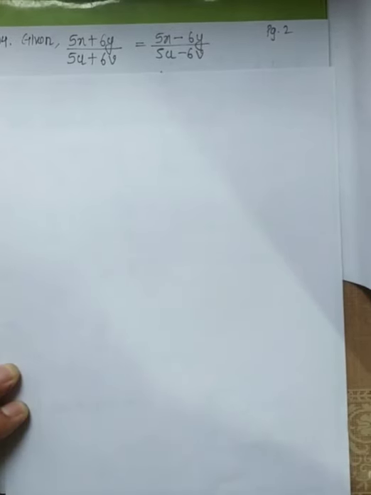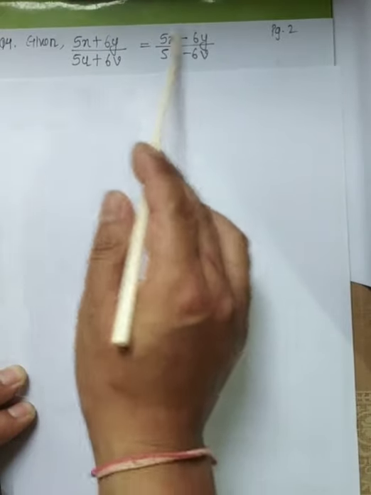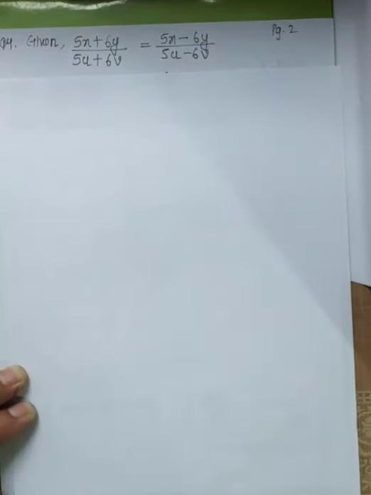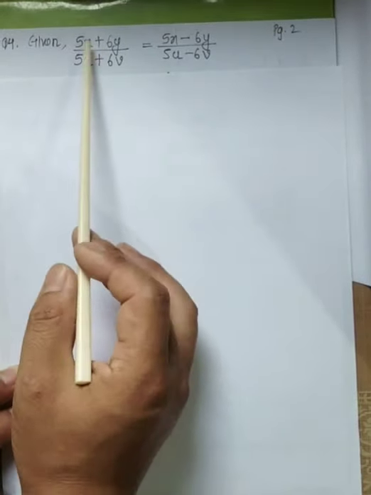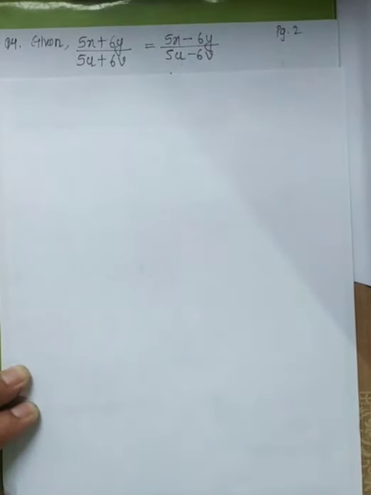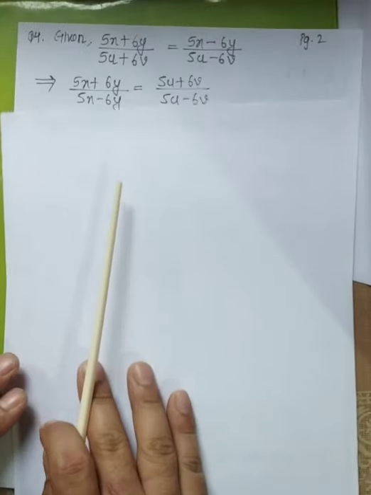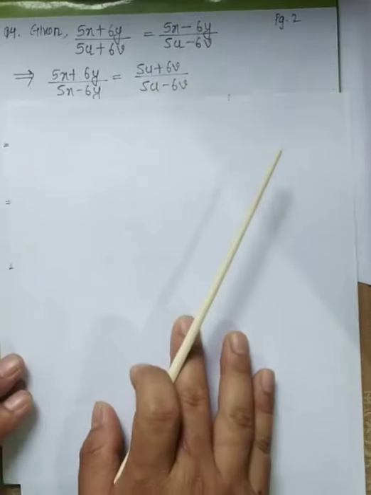Okay, let's continue. Question number 2 and 3 are similar, so I'm moving to question number 4. Copy the question. This is the question given to us, and we have to prove x is to y is equal to u is to v. First just focus out here. I have x, y, u, v, x, y, u, v. The first thing I'm going to do is keep x, y together and u, v together like this.